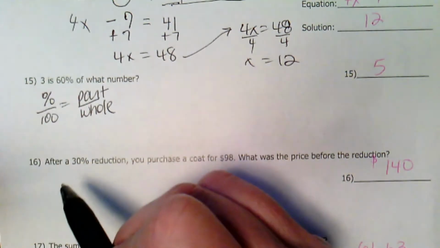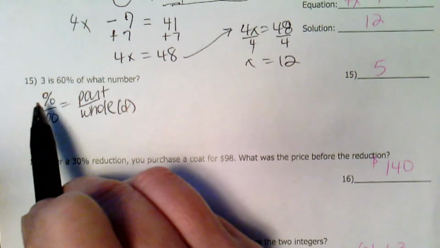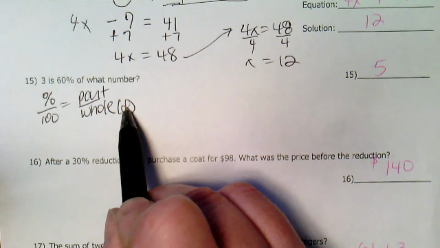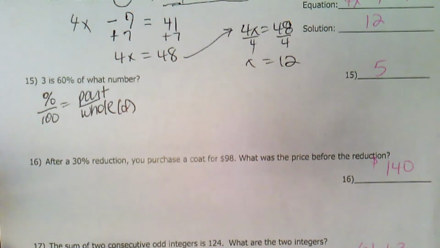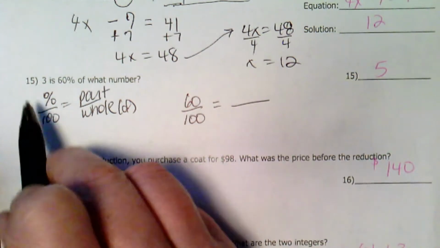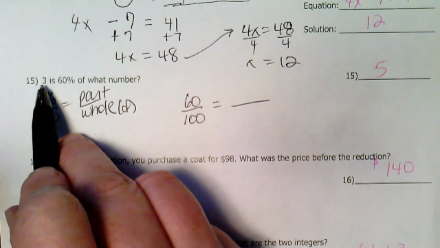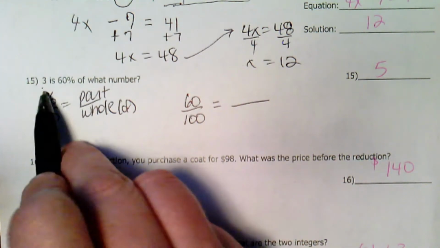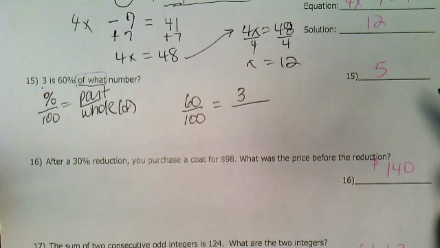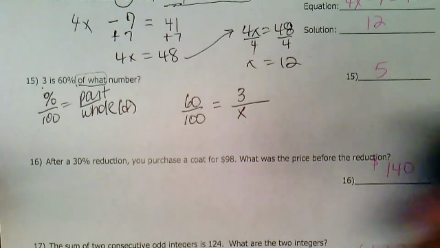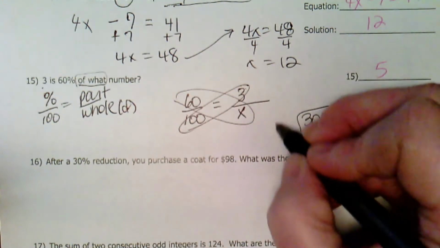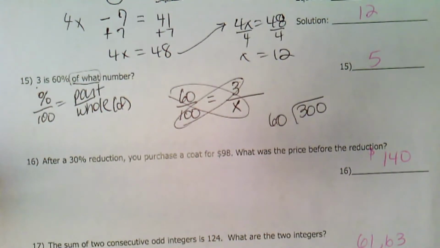But this is a percent formula, and all you need to remember is percent always goes over 100, and then you look for the word of, and if the number follows the word of, it goes on the bottom. It's always the whole. So percent is always over 100, and then 3 does not go at the bottom because it does not follow the word of. It is not a whole, it is actually the part. What follows the word of is the word what, which in math means x. And then to solve that, 3 times 100 divided by 60. So that's where 5 comes in.